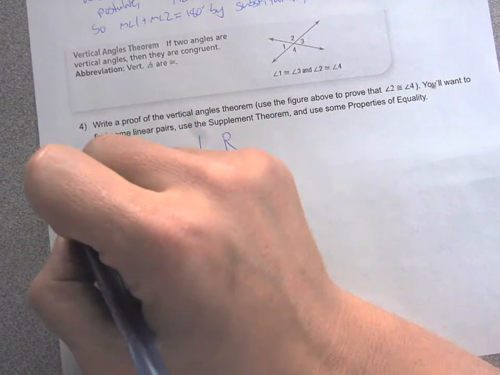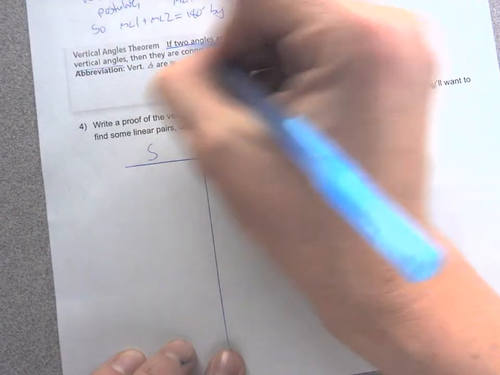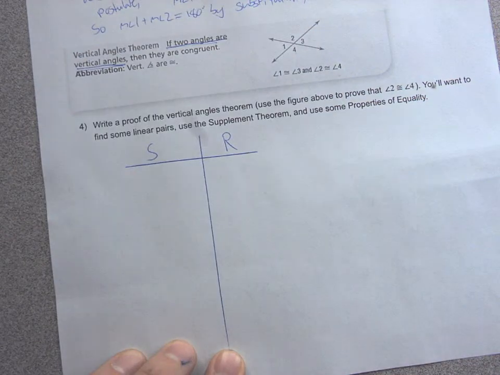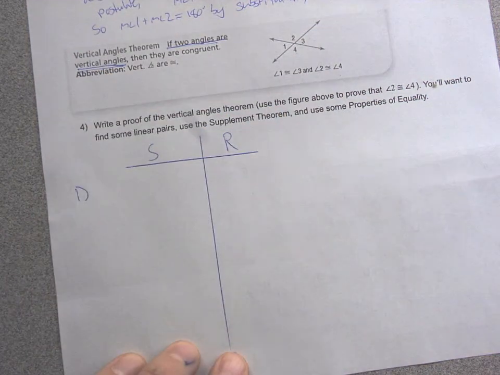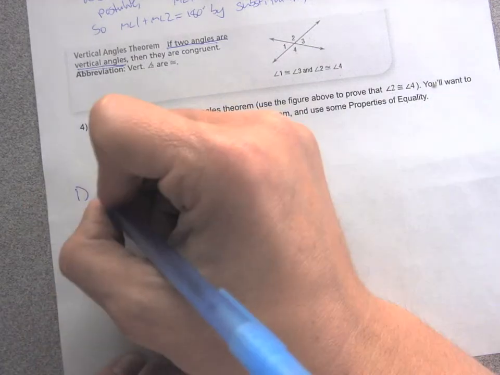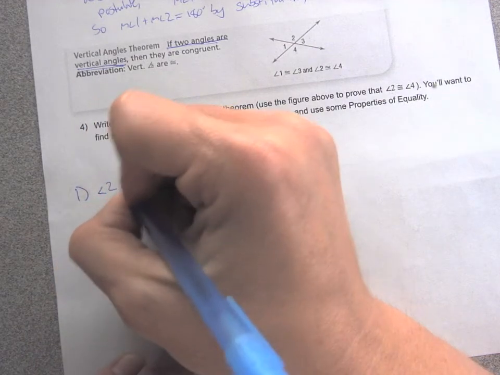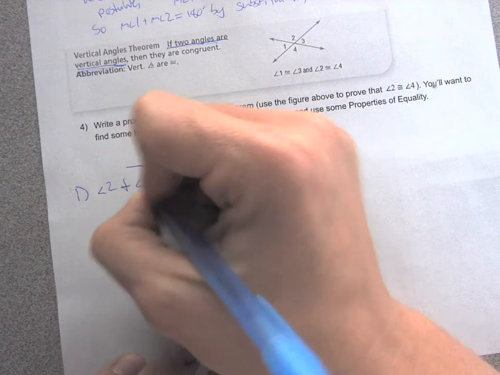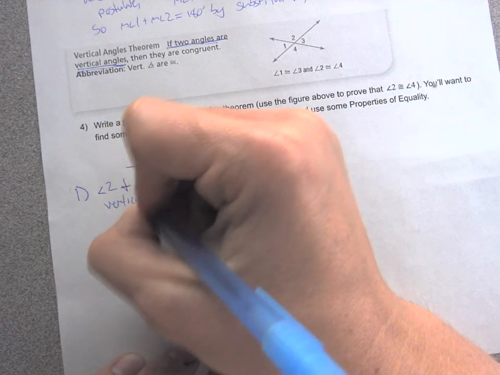So we want to start with two angles being vertical angles. Remember that the if part is the given. So statement 1, if two angles are vertical angles, so we're going to say angle 2 and angle 4 are vertical angles.